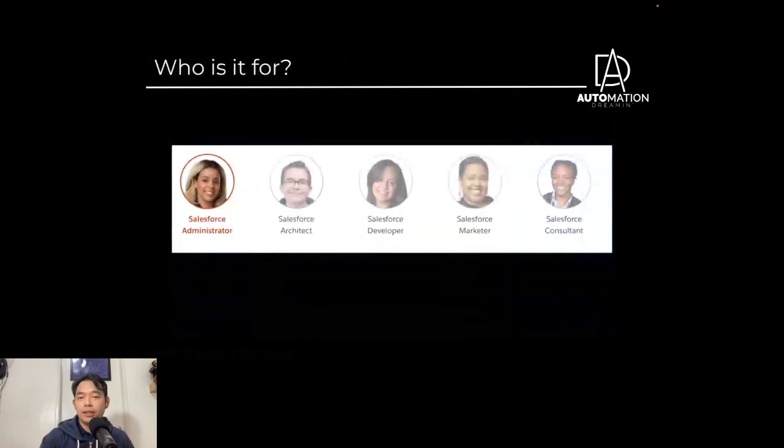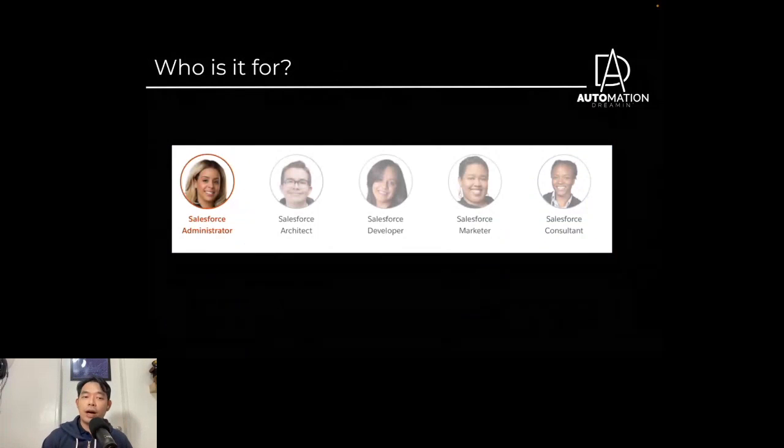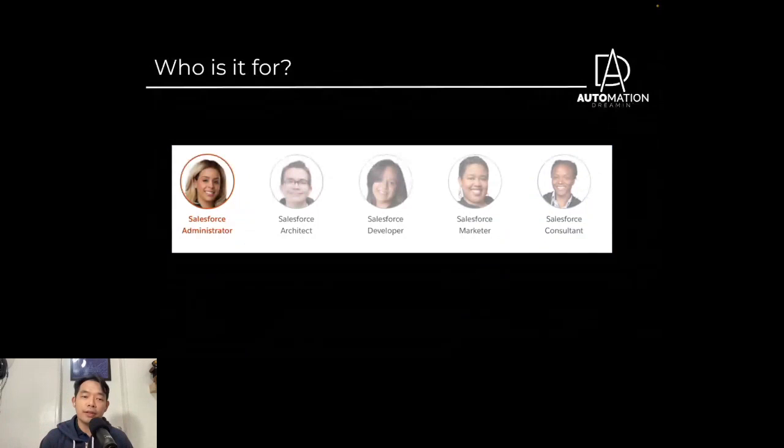So we have all of these different roles, right? We have Salesforce admins, architects, developers, marketers, and consultants. So how can these people actually benefit from it? For example, if you're a Salesforce admin, typically you would need help from IT if you need a third-party application, especially if they don't have an existing connector or AppExchange app, right?